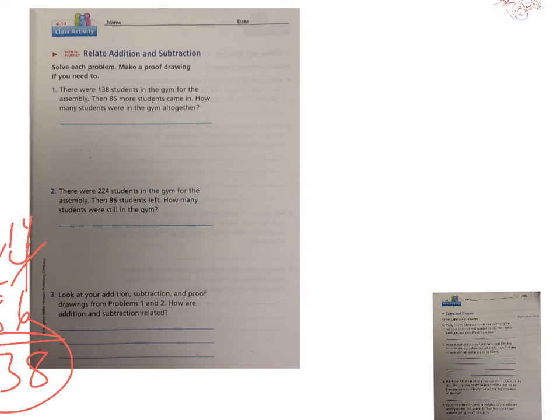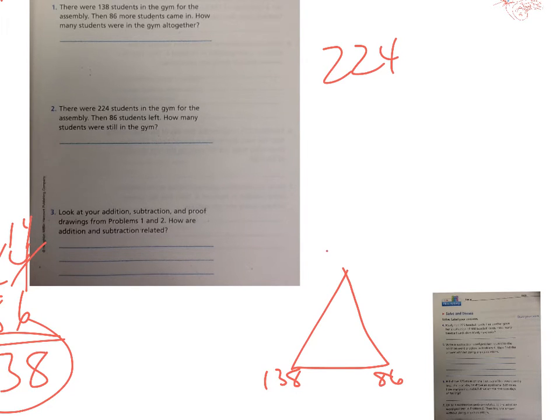Next one. There were 224 students in the gym for assembly. Now 86 students left. Okay, remember we're kind of going back to this family thing because it's similar to what we just asked. Remember 138 and 86 and 224. Remember we just did this? Okay, now it's doing it the other way for you.